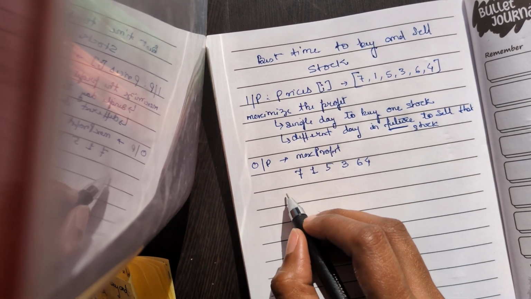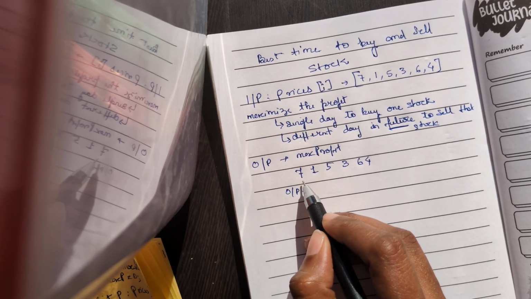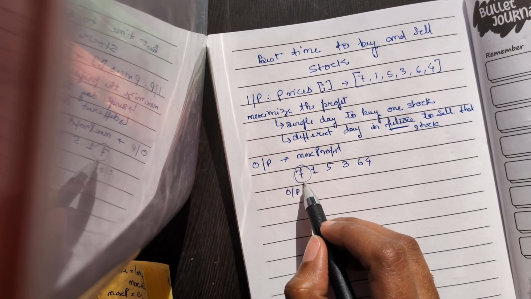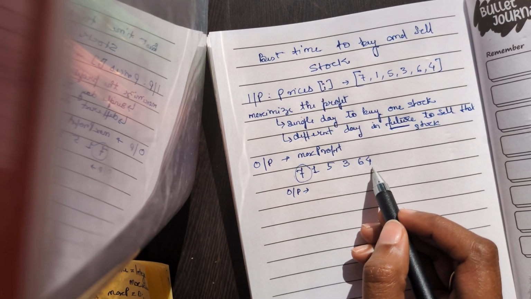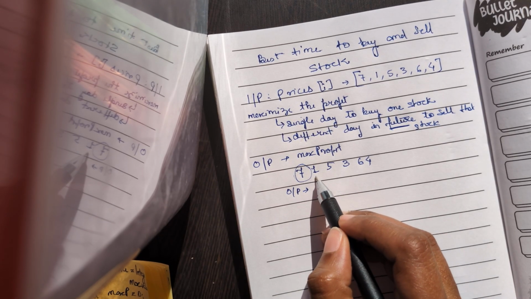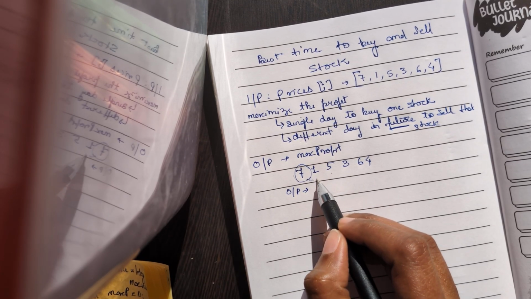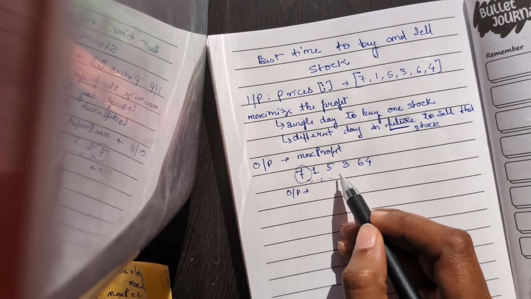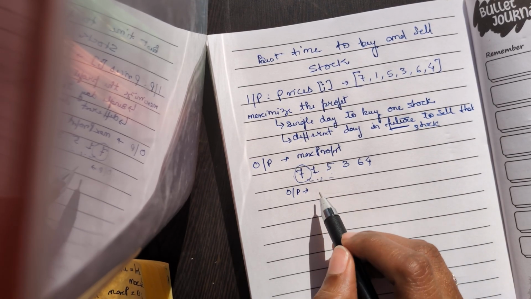Okay, so here the output should be 7. Let's go with the 7. Let's suppose I had bought something at 7, and since 7 is the largest in this, if 7 goes with 1, it will be -6. If 7 goes with 5, it will be -2. If 7 goes with 3, it will be negative. So I think that 7 will get excluded.